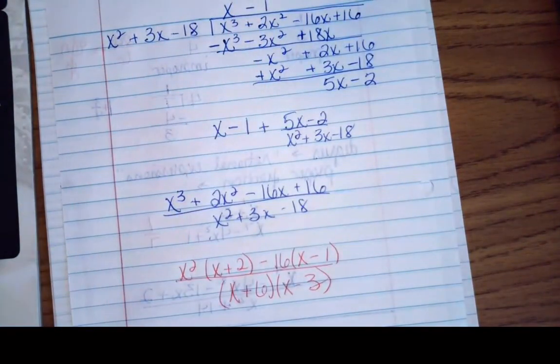So we now know what a proper fraction is, or a proper rational expression. We know what an improper rational expression is. And now we know how to do long division if it was improper to start with. So the second part of this video, we're going to go in and do some partial fraction decomposition, and I will explain that when we get to part 2.